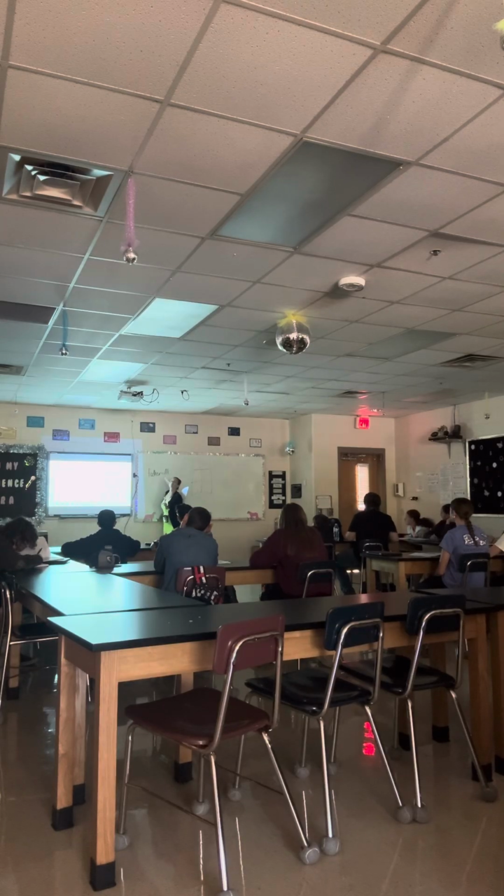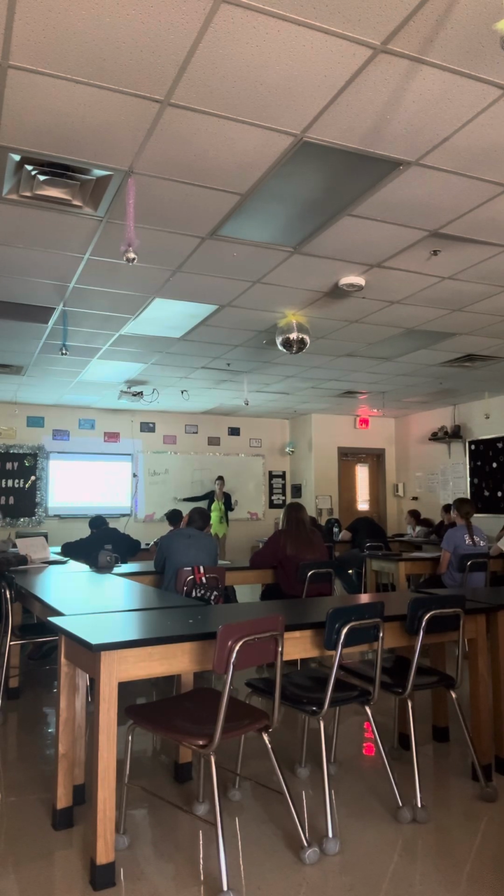Do we have homozygous recessive? Homozygous recessive, right? How do you know? Lowercase? Both lowercase. So they're the same and they're lowercase alleles. Everybody good with that? Yeah. We're good with that, right? We practiced this yesterday, so this should be capable.